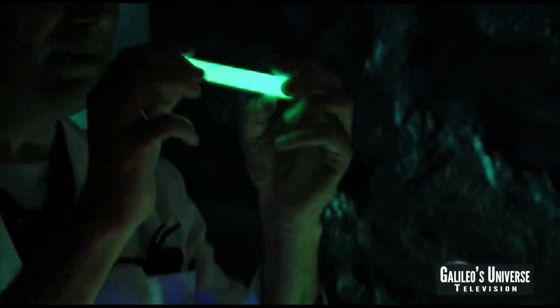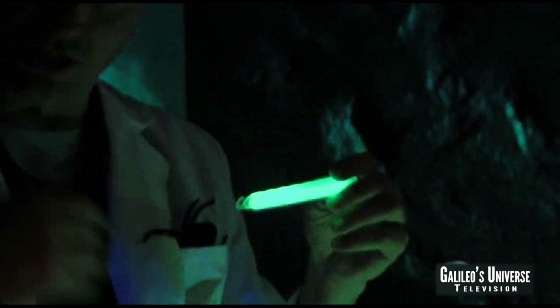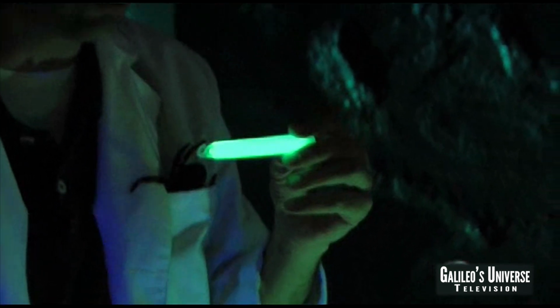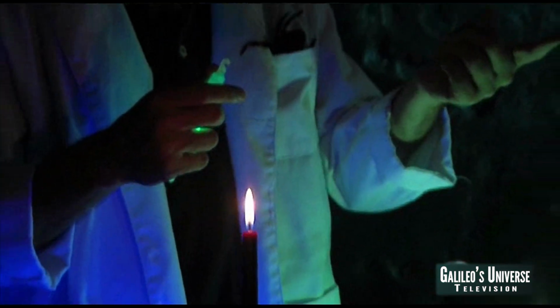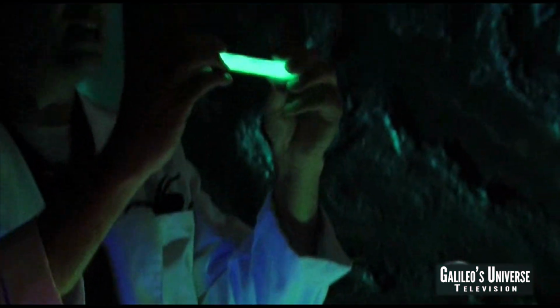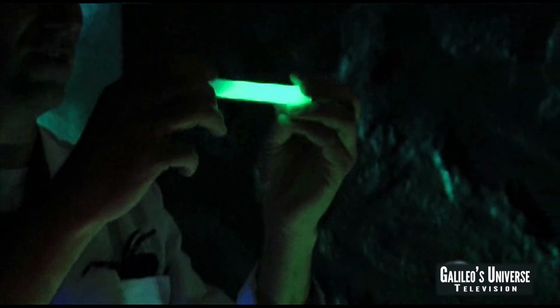So this is a chemical reaction that gives off light. Sometimes chemical reactions give off light. They also give off heat. Sometimes they give off only heat. Sometimes they absorb heat. In this case, it's a fairly unique one. It doesn't happen a lot, but this is one of these reactions that gives off light.